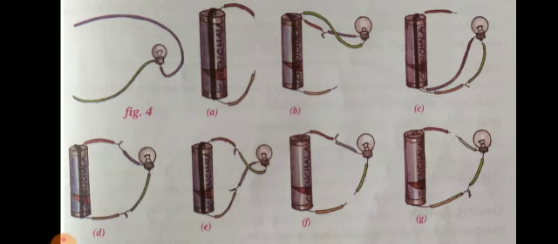Now if you see here in 4e, here we can see the wires are twisted but they are connected in a correct way. One terminal of the cell, here the connection is given to the center of the metal cap, and from the other terminal of the cell it is connected to the metal cap. So here also we can see a bulb glowing.